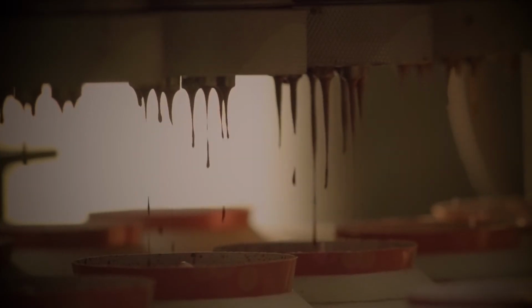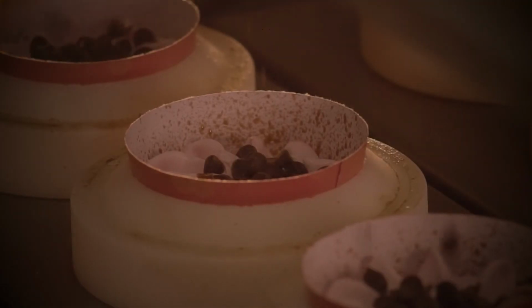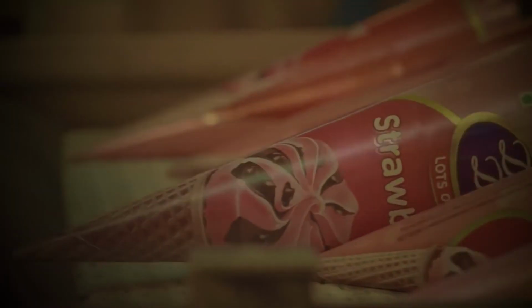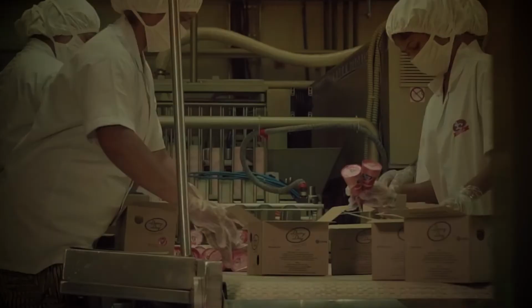Mixing in bulky flavorings after freezing also prevents damage to the pieces and allows them to remain whole or in large chunks. After that, it is packaged.